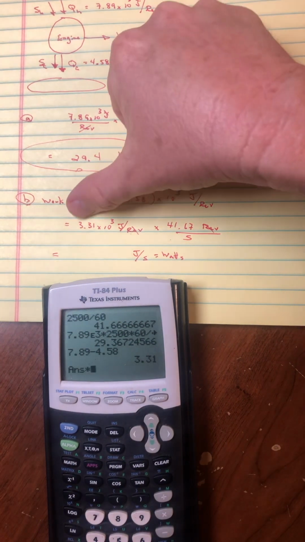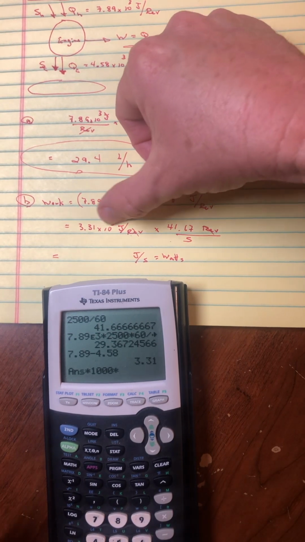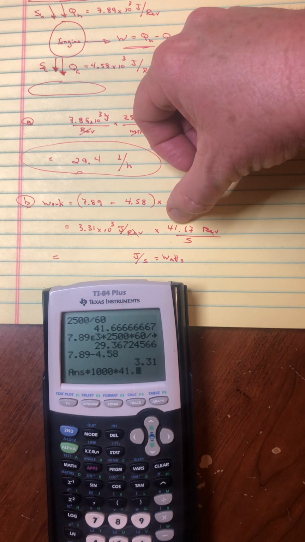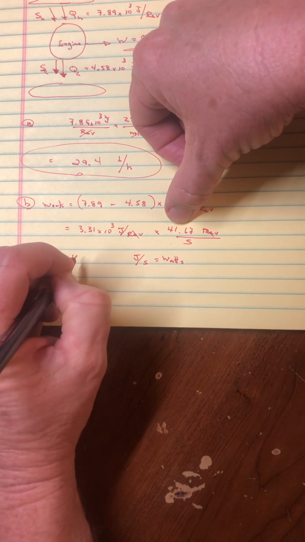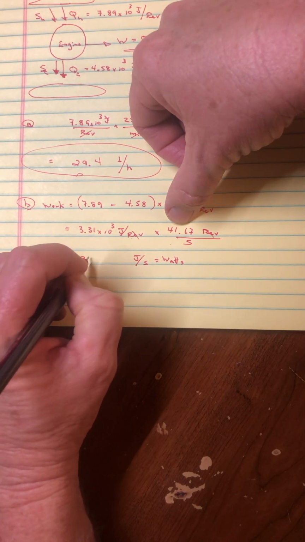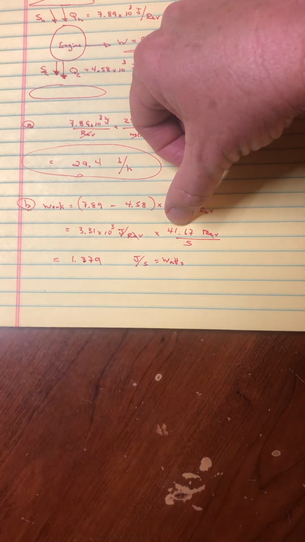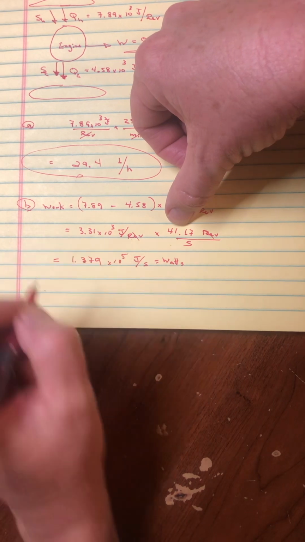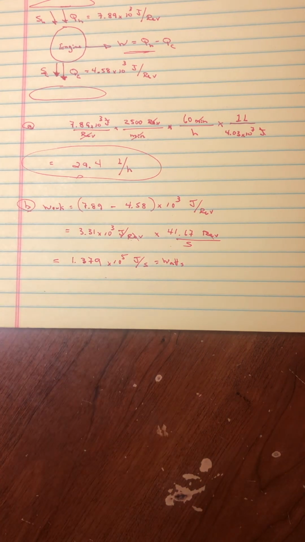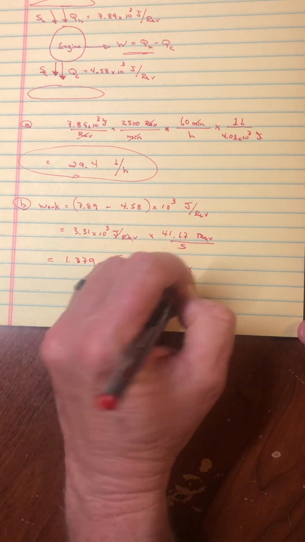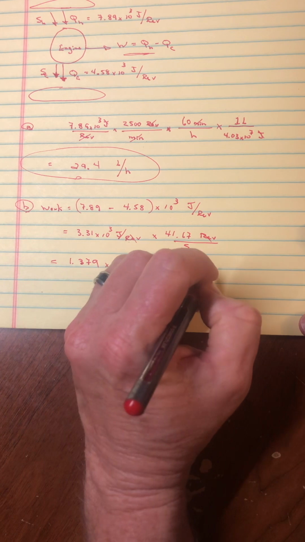So let's see. 3.31 times 1,000, and then times 41.67. Okay, so this would be 1.379, 1, 2, 3, 4, 5 times 10 to the 5 watts. Okay, so about 137,900 watts. Now, the last step for B, taking us back to Physics 121, is, what is a horsepower?